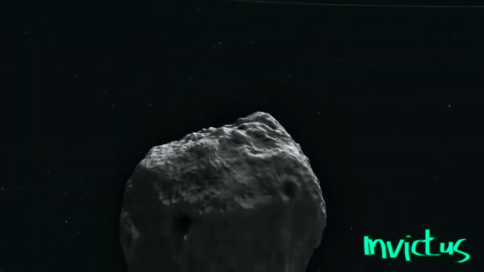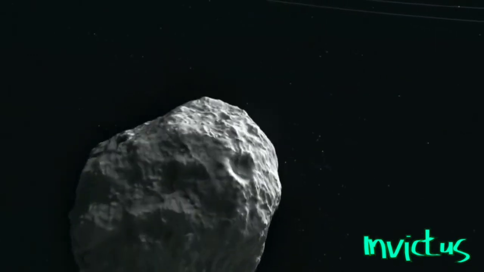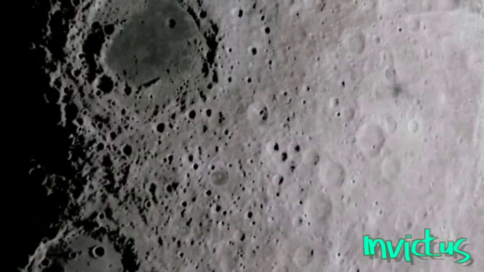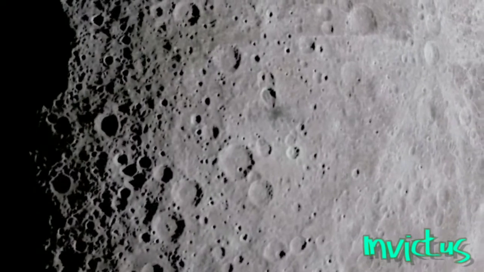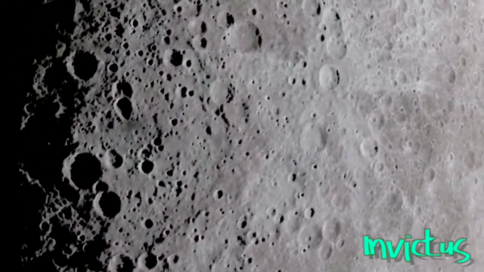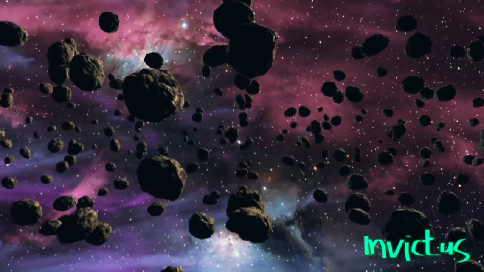A meteoroid is a small rock in space. If it hits the atmosphere and starts burning up, it's called a meteor. Once it hits the ground, the remnant is called a meteorite.